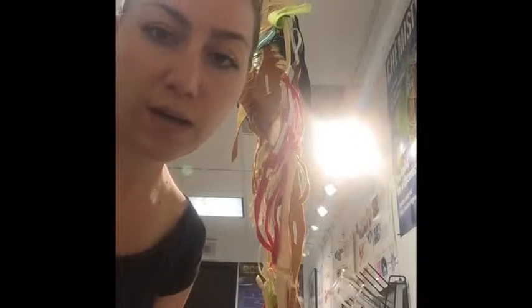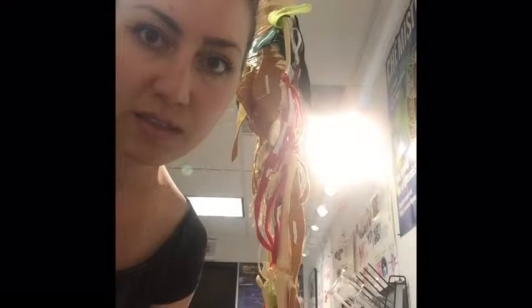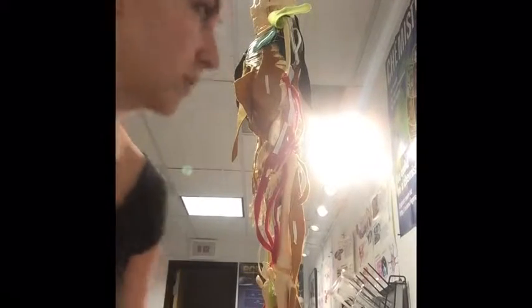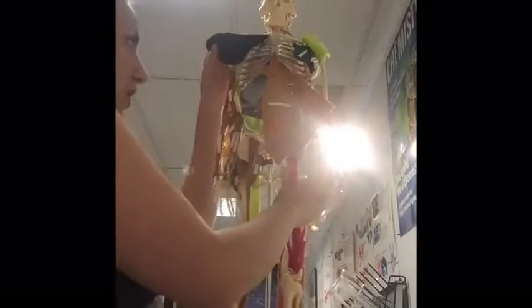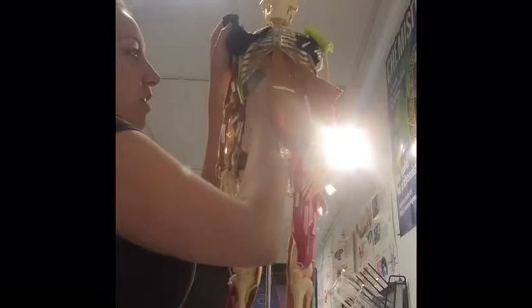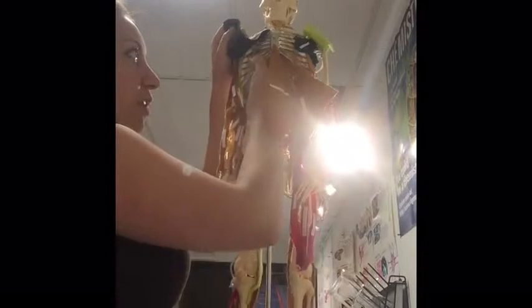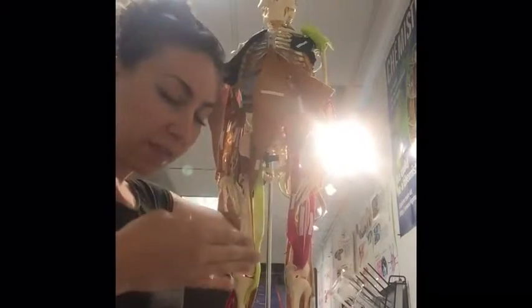Okay, so now I'm going to do the thorax, and I'm sorry about the angle. I can't quite get it high enough so that you can see everything, but I hope I'm able to explain it well enough. So first we're going to start off with the internal intercostals. It's right in here. And the internal intercostals originate on the superior border of the ribs, and then they insert at the inferior border of the ribs, and they bring the rib cages down and together.